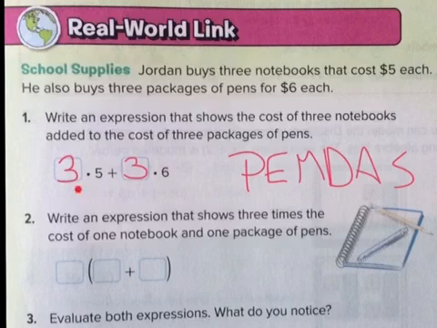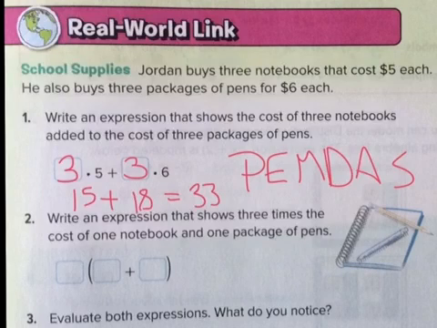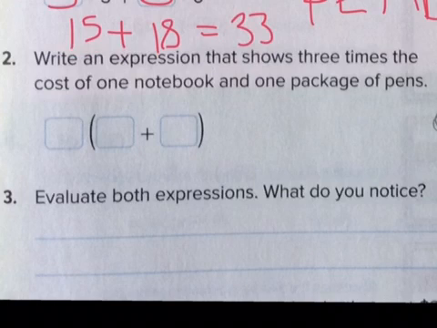So if we were to do this, we would save the addition for after the multiplication. So we would multiply first, and we would have 3 times 5 is 15, plus 3 times 6 is 18, and then we would have our total. And 15 plus 18 is 33. So he spent $33 on notebooks and pens. Okay. But now we're going to use the distributive property.